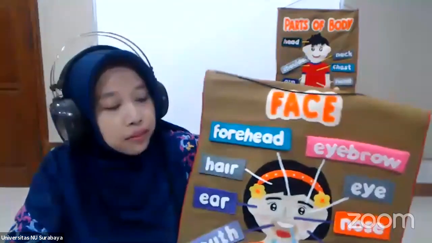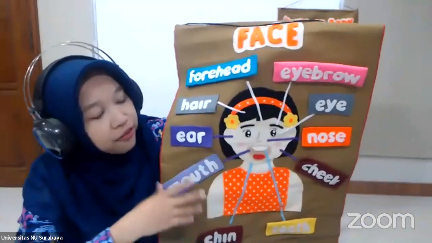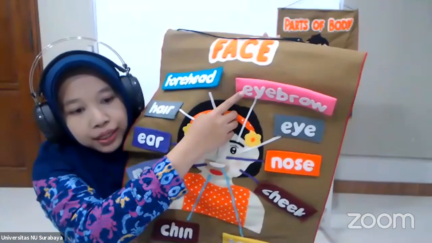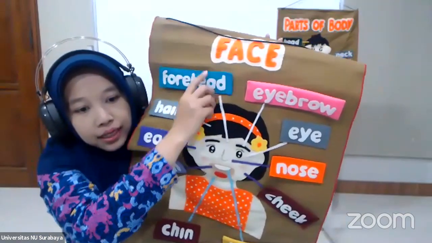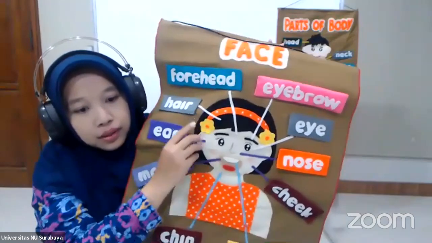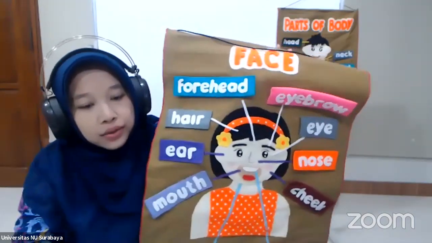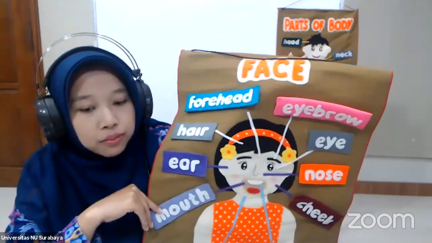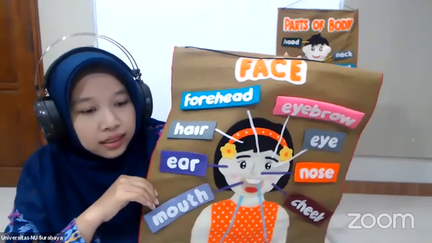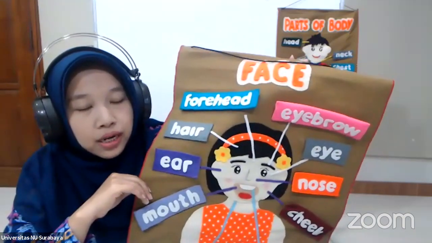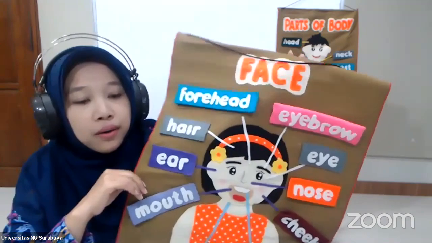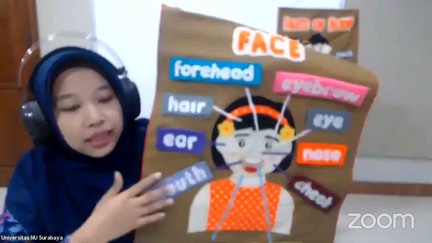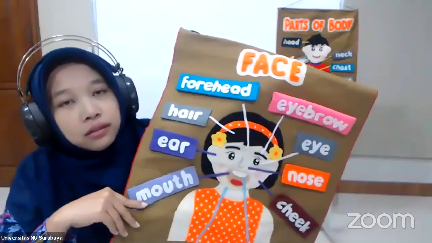But if you want to have the colorful flannel picture like this, you want to have orange, pink, white, blue, light blue, dark blue, and etc. So you have the colorful one to make your students more interested in your flannel picture. So you have to spend more. But totally, if you want to make this, it's around 200,000 rupiah.